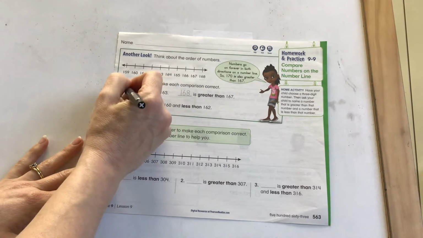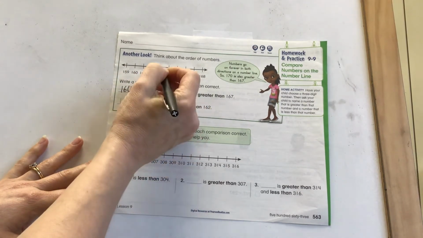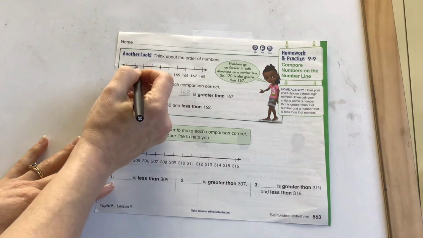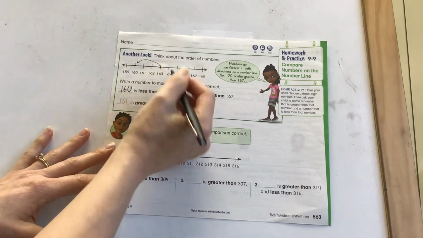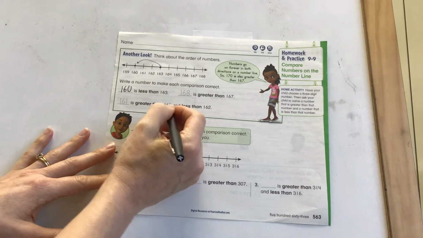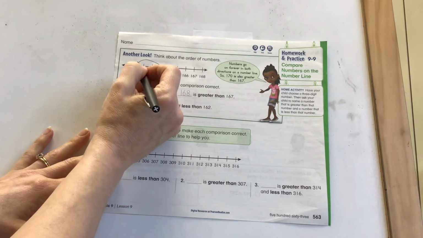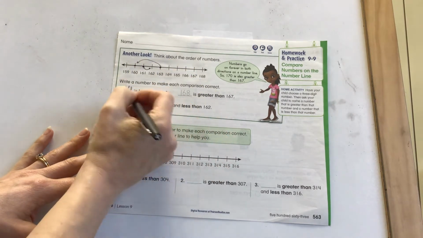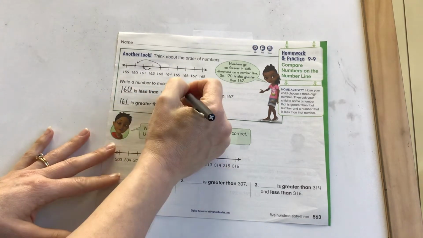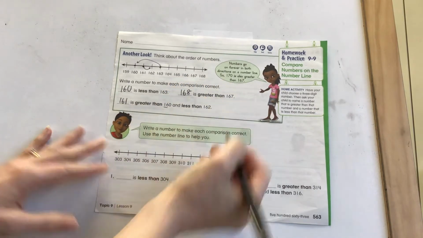So 160 is less than 163, which is true. You can see that is less than. Or 161 is greater than 160. So we know it is greater than 160, but then less than 162. So it gives us just some numbers here to go through and compare.